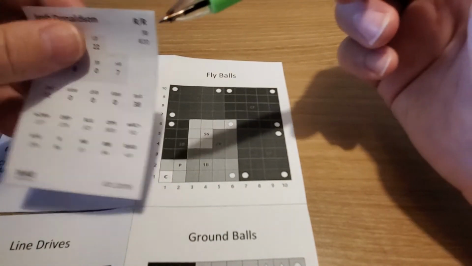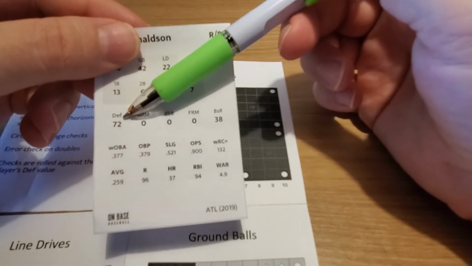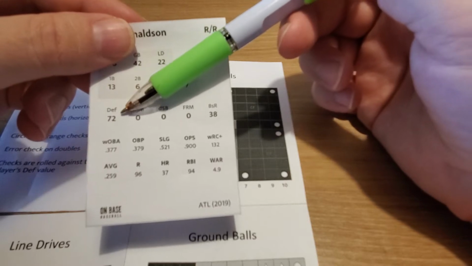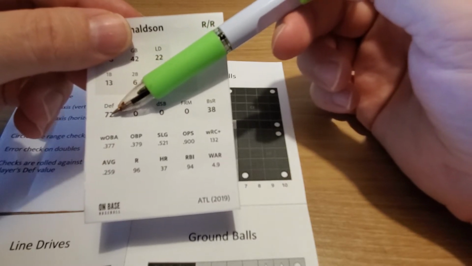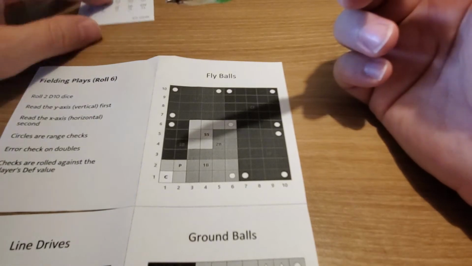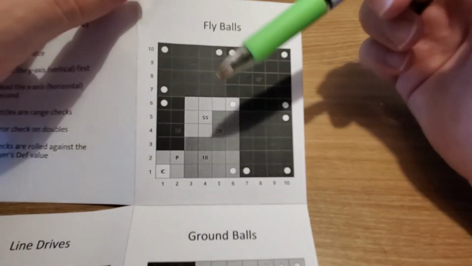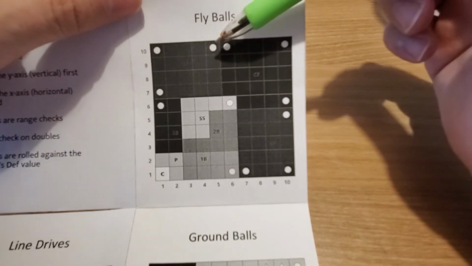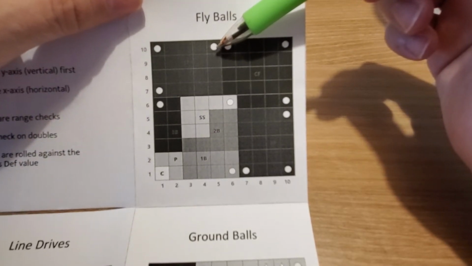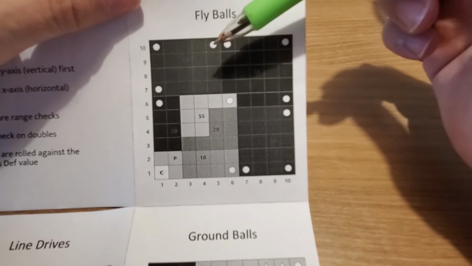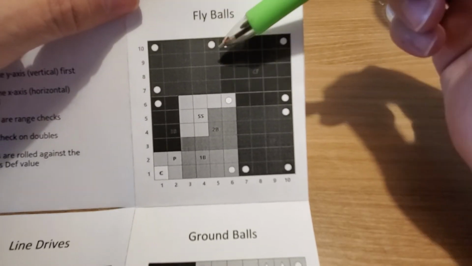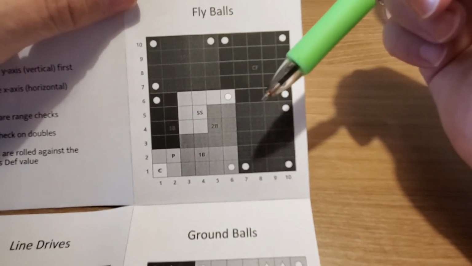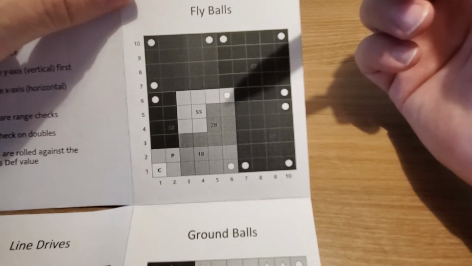So if you have looked at the batter cards here, you can see his defense. This is Donaldson, who's not a left fielder, but if he were the left fielder, we would use his defensive rating, which is a 72, and then we would roll the 2 D10s, and if the roll was a 1 to a 72, then he would make the play here. So his range gets him to the ball. If it was a 73 to 100, then he does not make the play. And on a fly ball here, I would consider that to be a double.